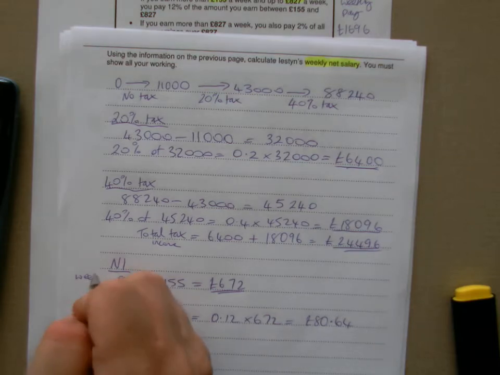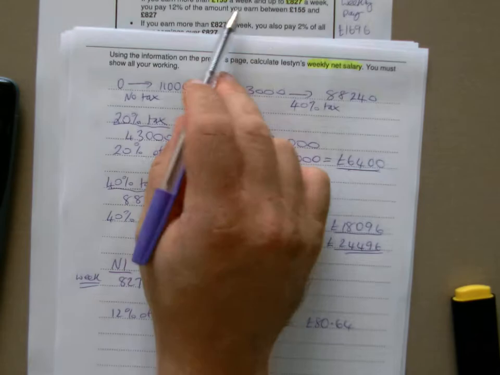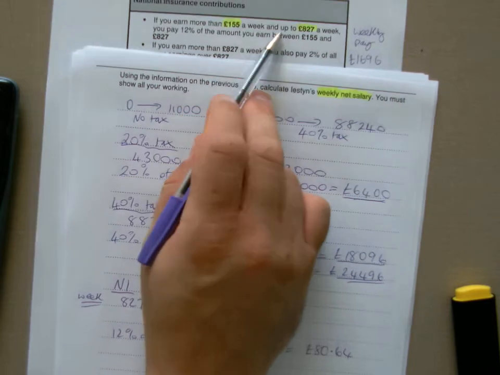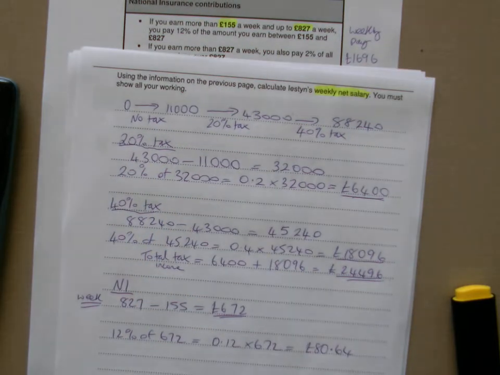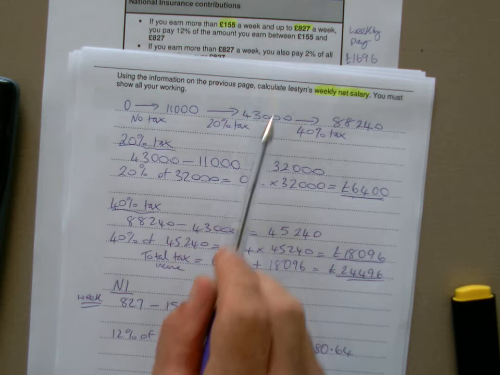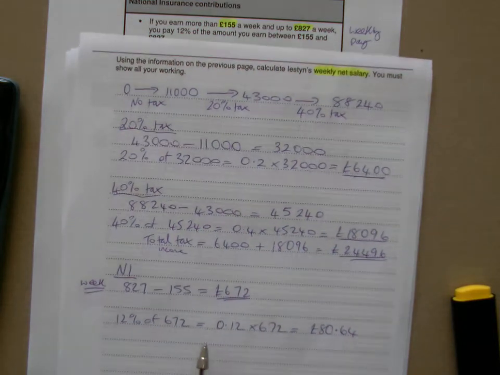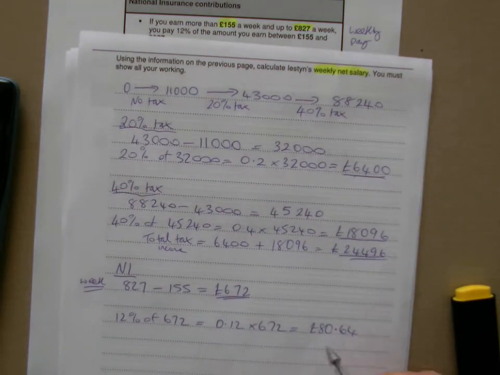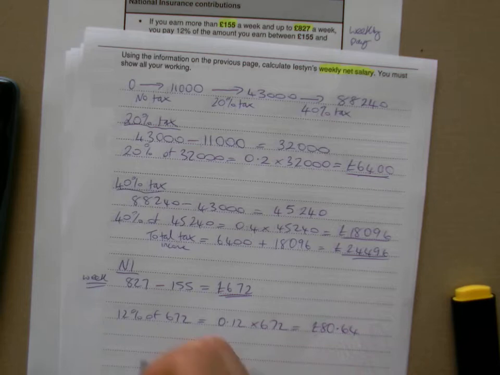This is just a week. Okay, it talks about that in a week, isn't it? Okay, so he's paying 12% between these amounts. So 12%, 672, comes to that. That's in a week. In a year, let's work out what that would be.